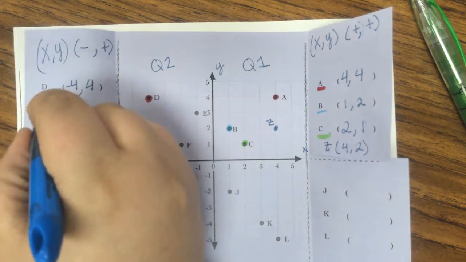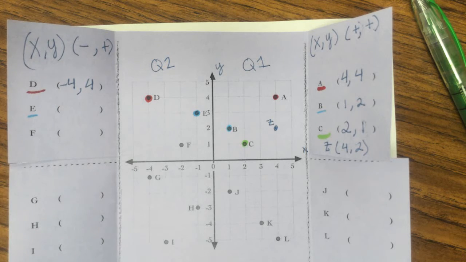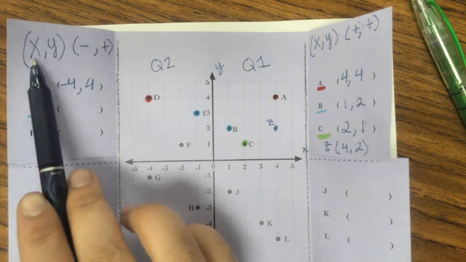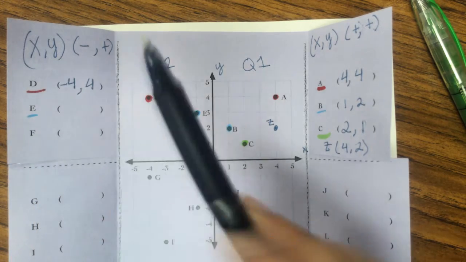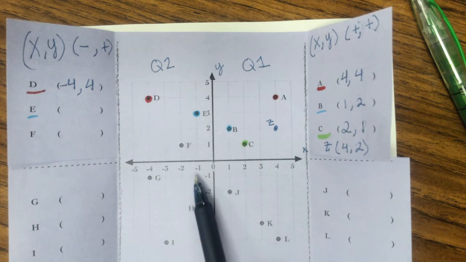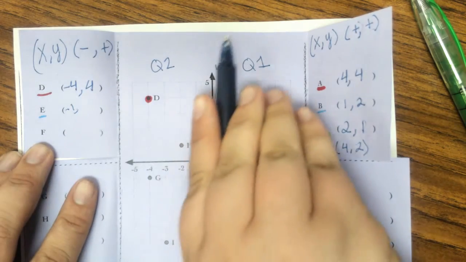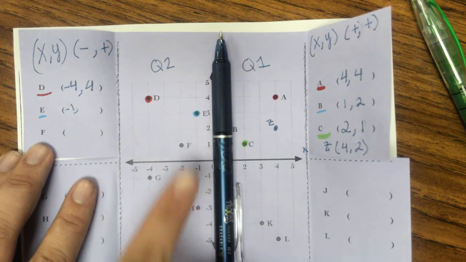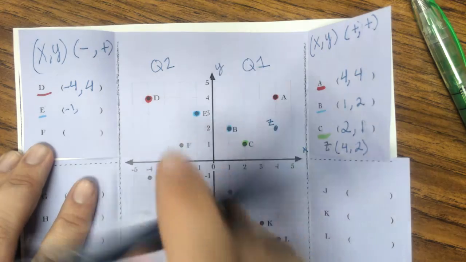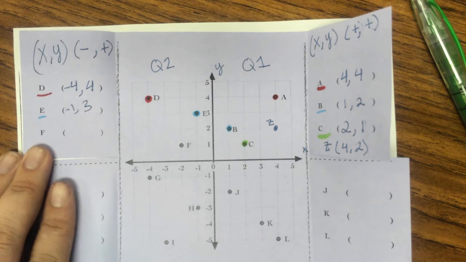Find point E. To write an ordered pair for E, we need an x value and then a y value. Looking at the x number line, E has a value of -1. Looking at the y number line, E has a value of 3. So the ordered pair for point E is -1, 3.